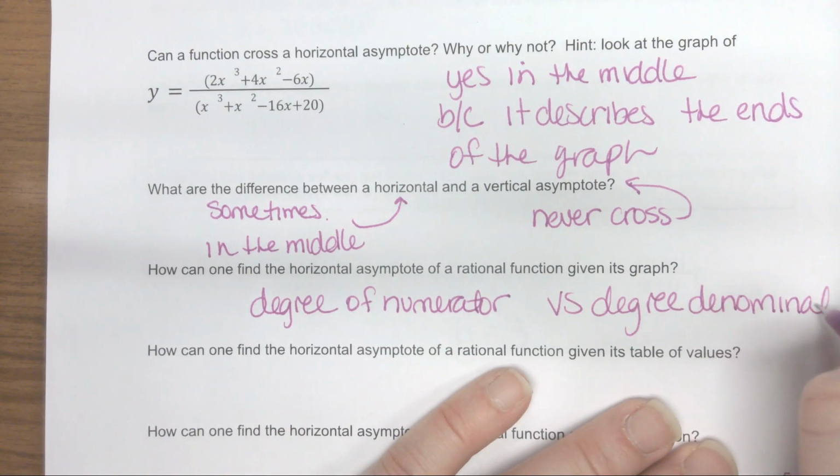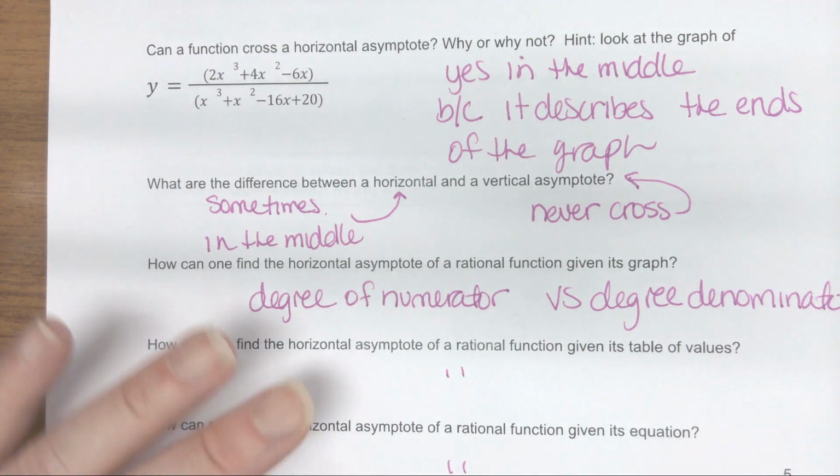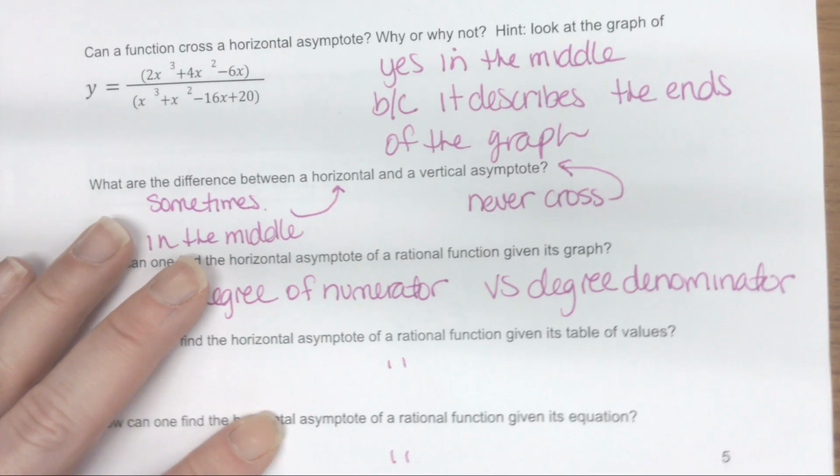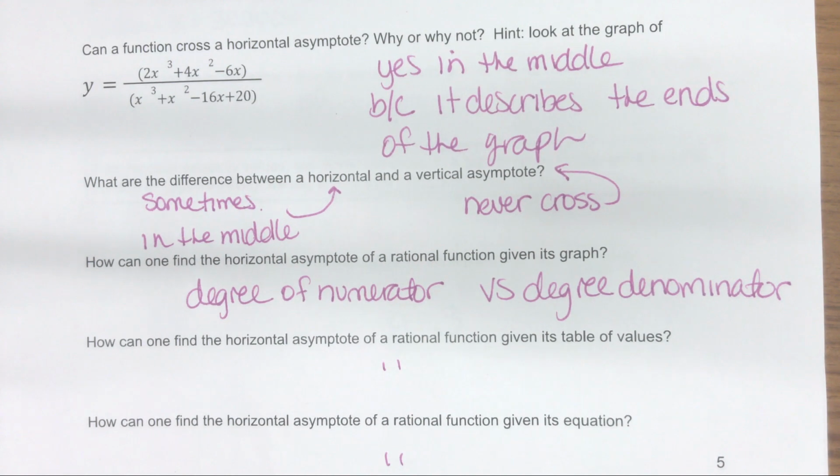I'm going to just put that for all of these. Because sometimes on a graph it is a little bit hard to tell. So we're going to look at a function. We're going to look at the degree of the numerator and denominator. We'll do an example in a second. And that is the best way to tell the horizontal asymptote.